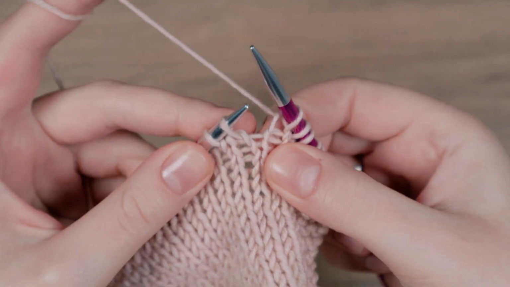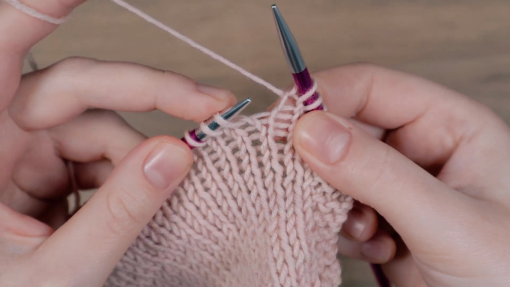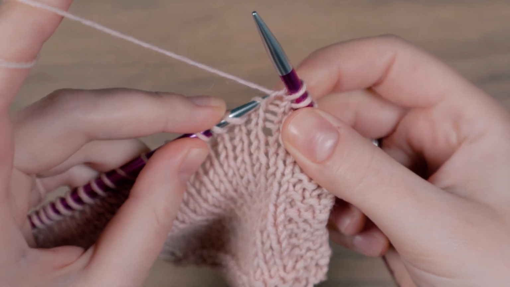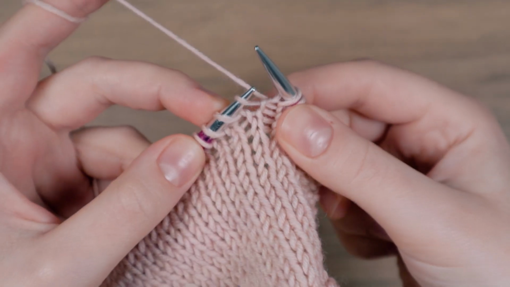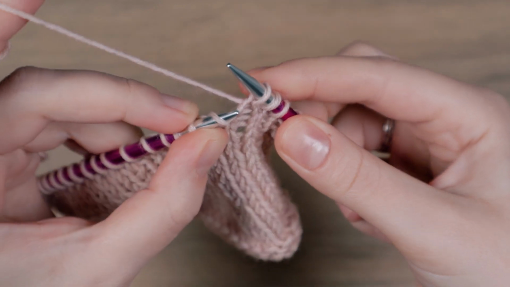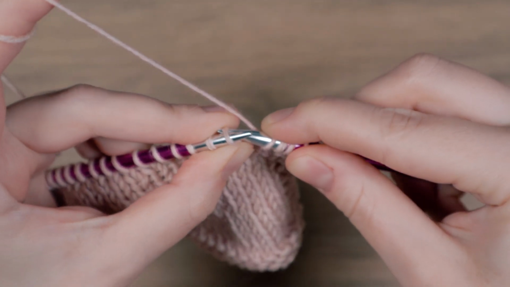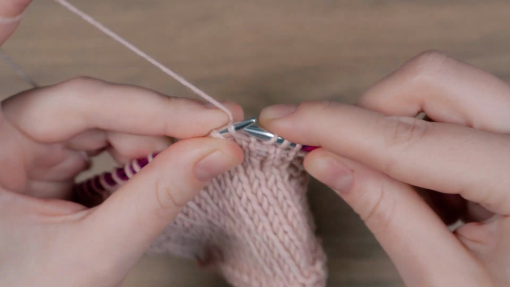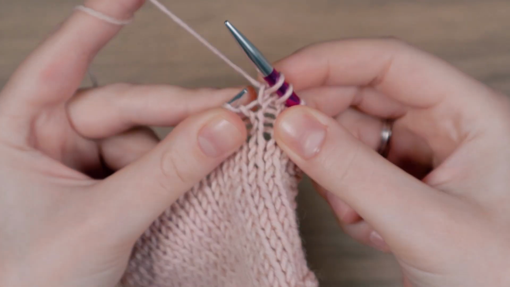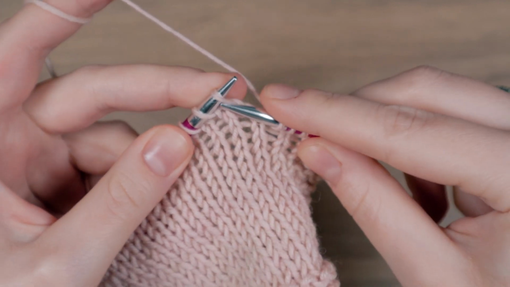I will add another stitch here. So insert the needle from front to back under the strand between the stitches. Knit the picked up stitch through the back loop. I will show you make one left a few more times.